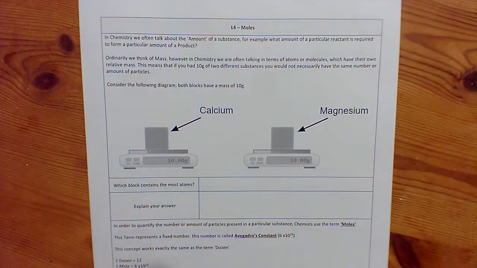In this lesson, we're going to be talking about the term moles, which is a unit of measurement that we use in chemistry to quantify the amount of a substance that we have. And what we tend to be talking about are atoms and molecules. We are talking about incredibly small particles, which means there's a very, very large number of them. So when we say amount in chemistry, it can mean one of two things really.